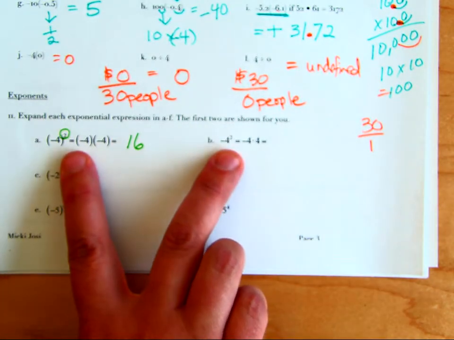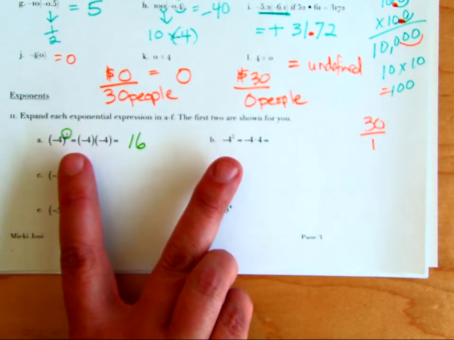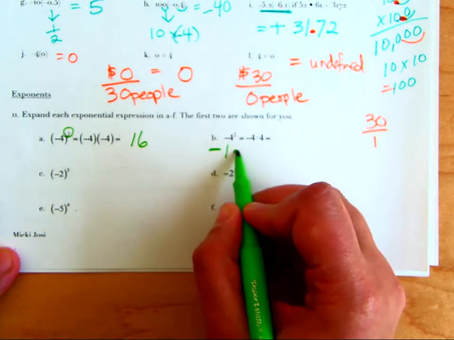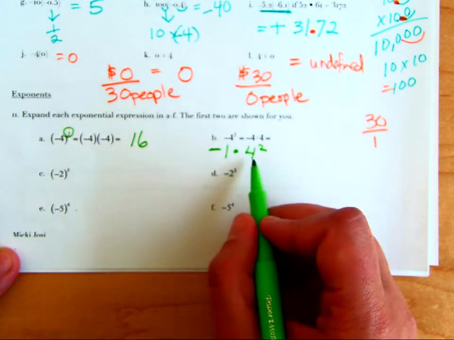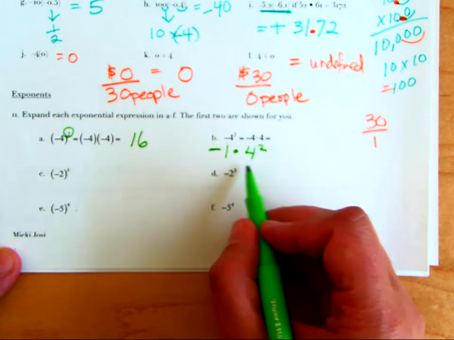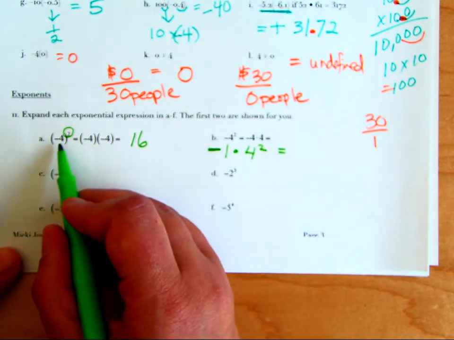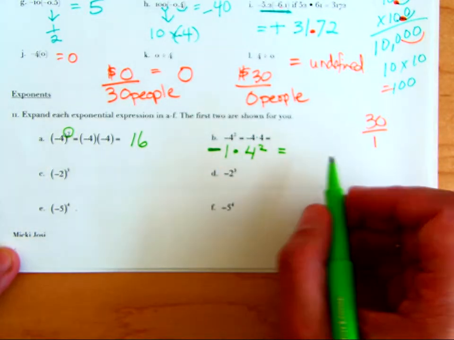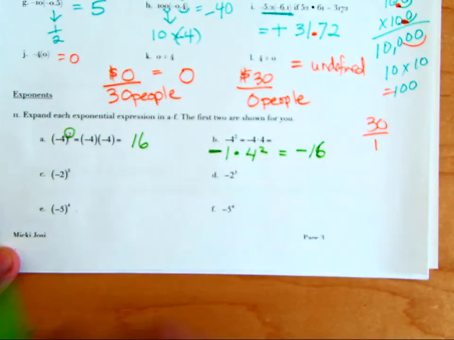What do you notice about the difference between A and B? What's the only difference that you're seeing there? Parentheses. Without the parentheses, it means negative 1 times 4 squared. Because there's no parentheses around the negative 4, all I'm doing is squaring the 4, and then I'm making it negative. So with the parentheses, you have positive 16. Without the parentheses, what do you have? Negative 16, because the negative was not squared.